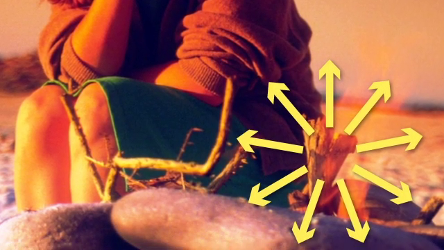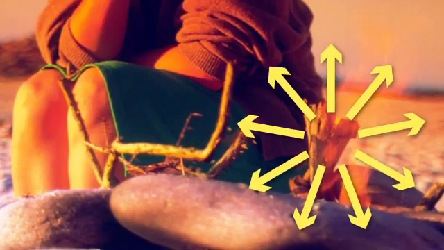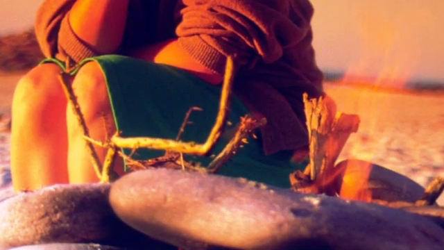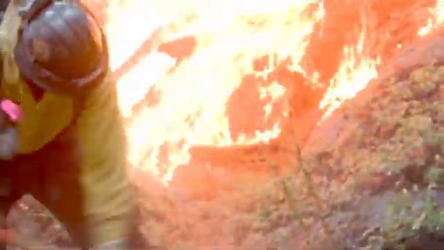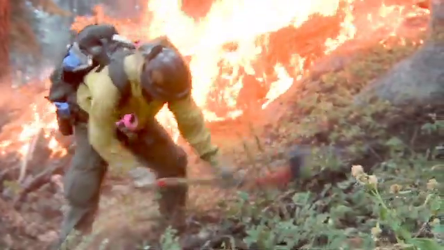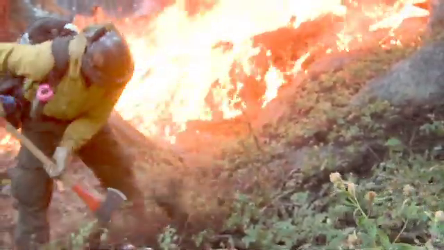Radiant energy also plays a role in preheating fuels ahead of the fire. Because of radiant heat, firefighters can be injured from fire even when they don't touch a flame. Just as you can get sunburn from standing in the sun, you can get burned from standing too close to a hot fire.